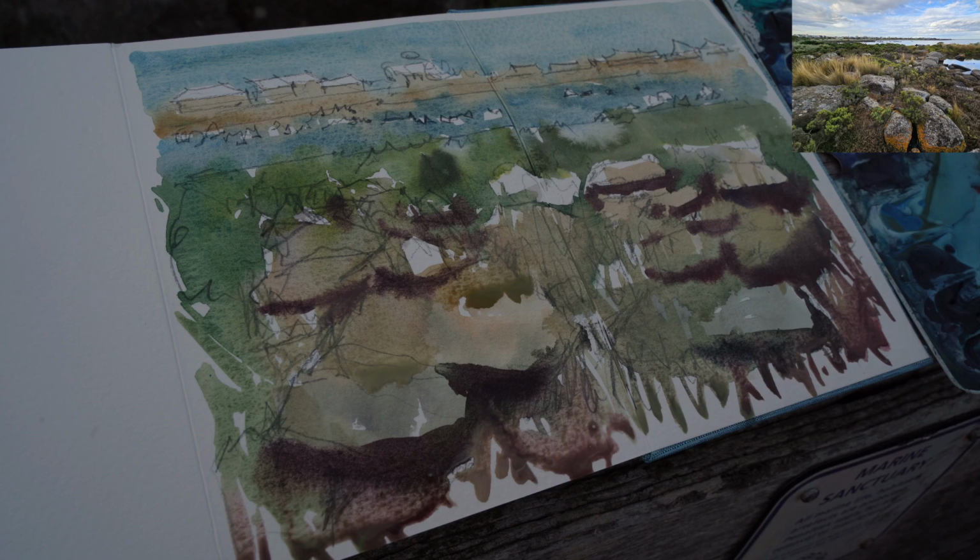Let's put in some other colors, a little bit more color into this area in the back. I'm going to use a small round brush, little round brush with some of the green, darker green. It can be Hooker's green, can be olive green. Okay, not much water in there at all, probably 50% water, 50% paint.